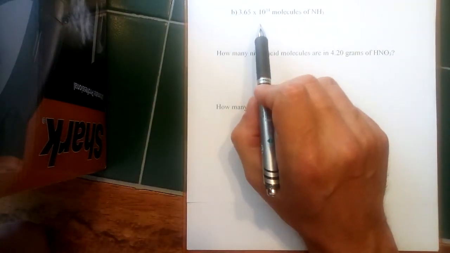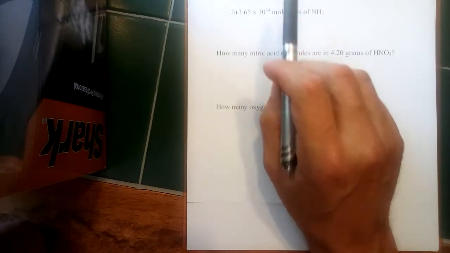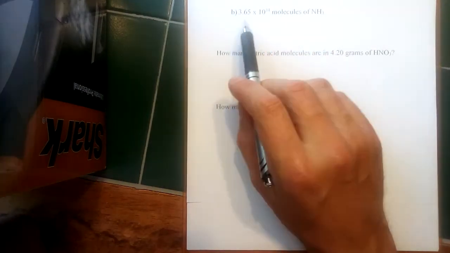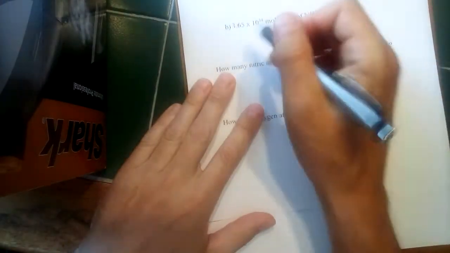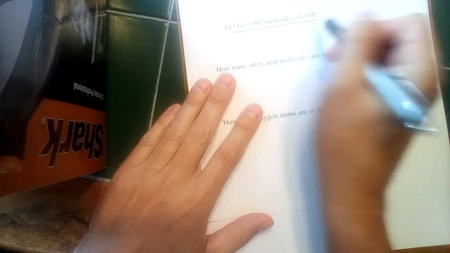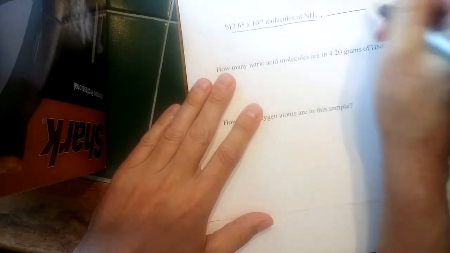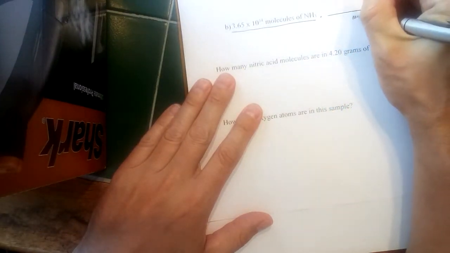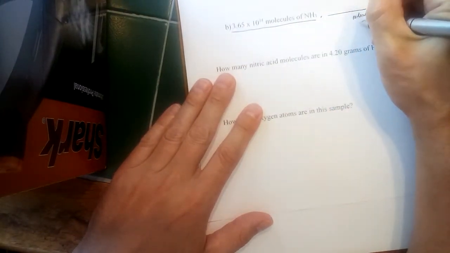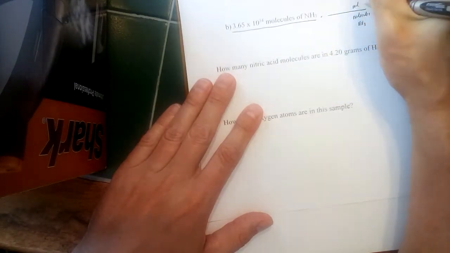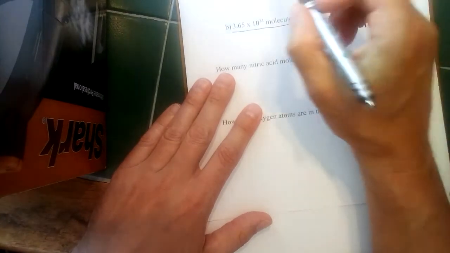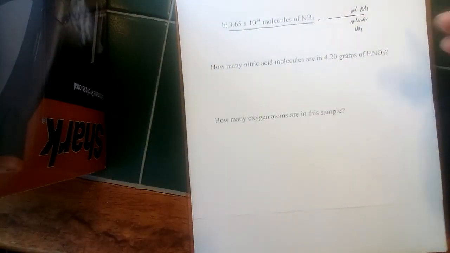Okay, similar idea here, but we're starting with molecules, and we just want to get to moles. 3.65 times 10 to the 34th molecules of NH3, or ammonia. Right, and what I want to do here is cancel molecules. So I want to put molecules of NH3 on the bottom. I want to put moles of NH3 on top. That's what I'm trying to get to.